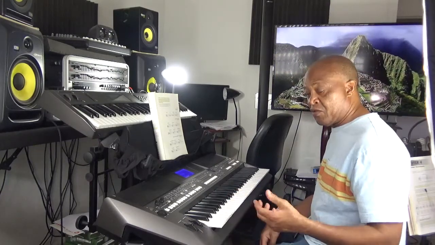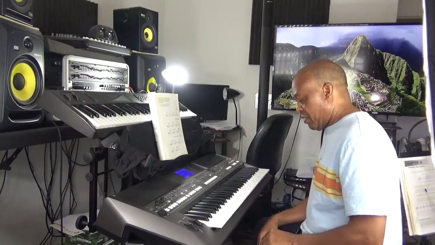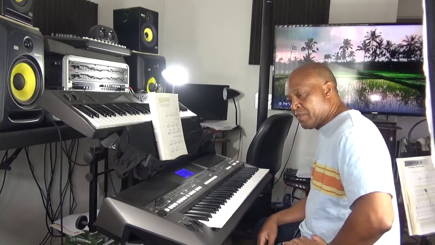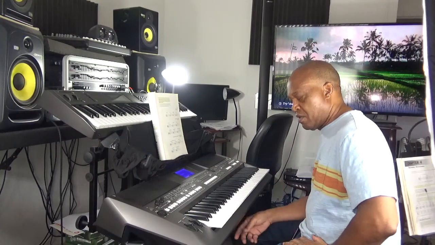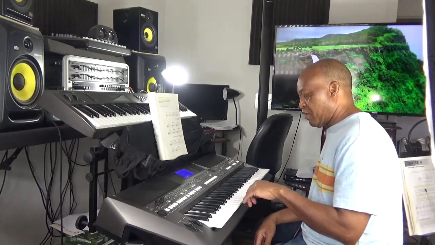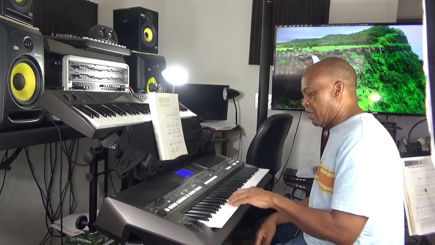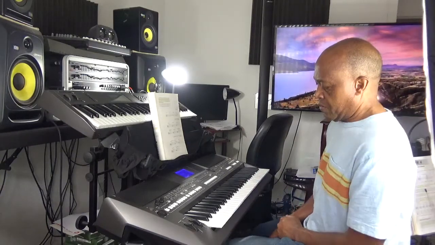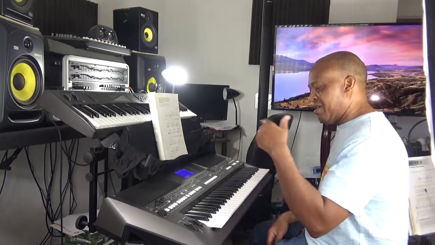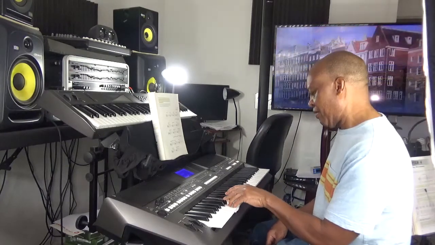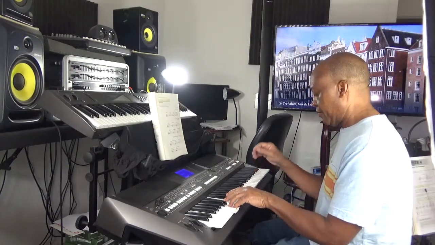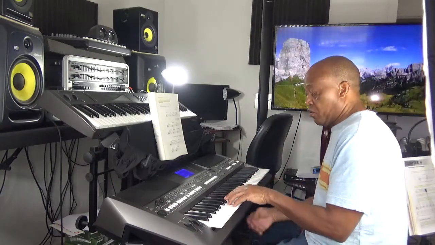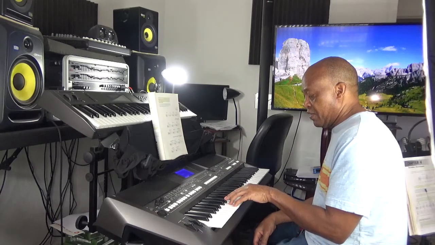In a 9, what you do is add the second note of the C major scale, which is D. So this is D, and this is my C minor 9, and I still got my E flat, and then I got my G. So I just got C minor 9.